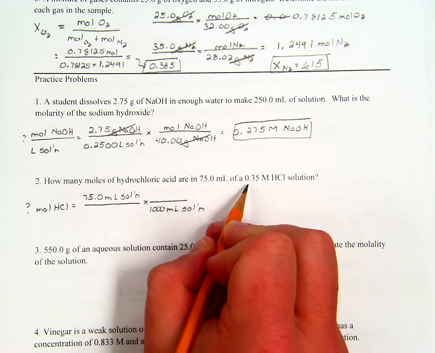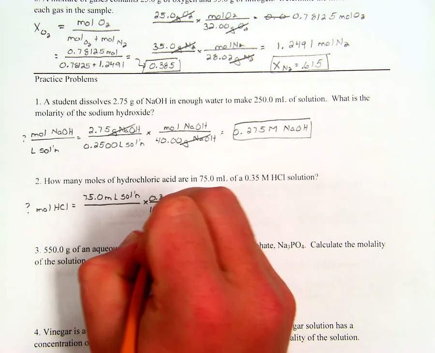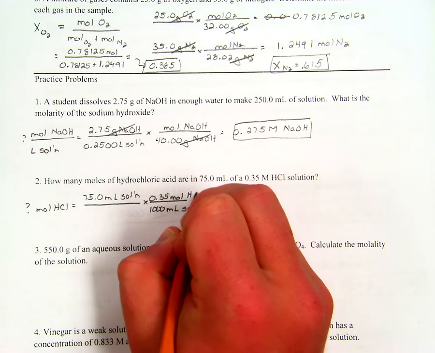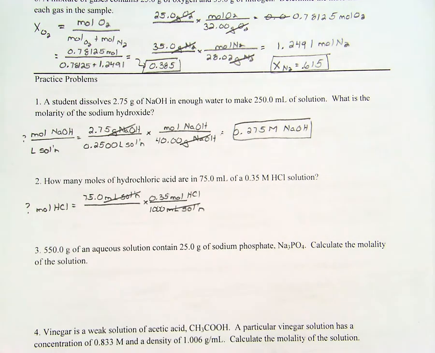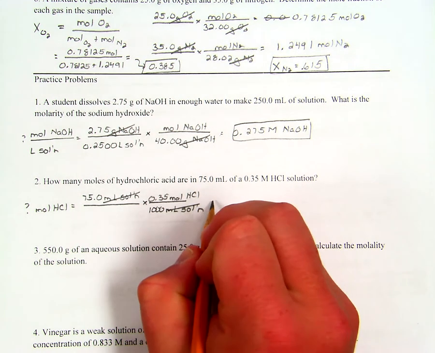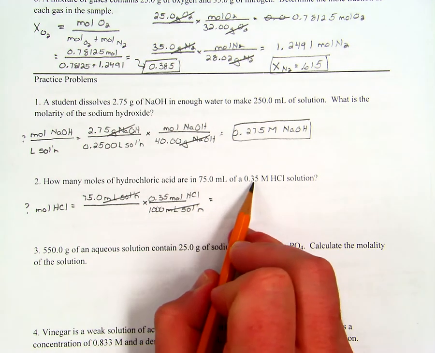Notice our milliliter units cancel, and we're done with that problem. Just need to figure out what the answer is. Let's see, I believe we should get just 2 sig figs here because the 0.35 molar is just 2 sig figs. That gives us 0.026 moles of HCl. That's what we get there.